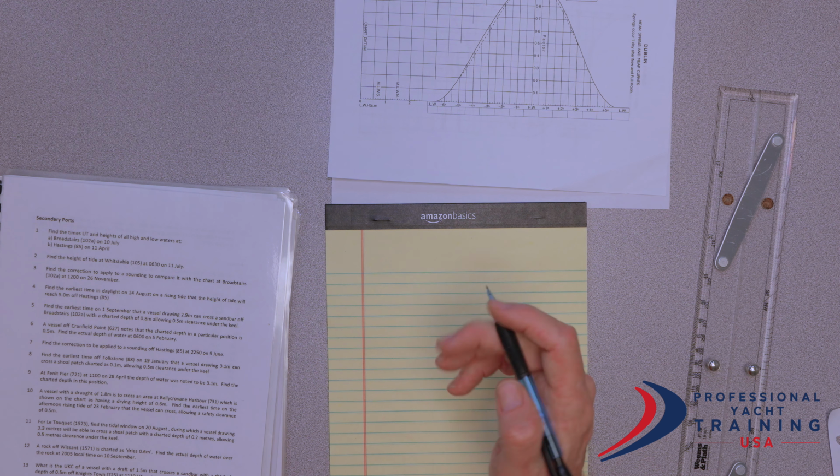It says the time of the high water is going to be 0959. Ultimately, we're going to be using a Dublin curve, and we need the high water time, the high water height, and the low water height. So we don't need anything with low water, so I can just leave that blank. But I need the high water height, which was going to be 4. And I need the low water height, which is 0.5.